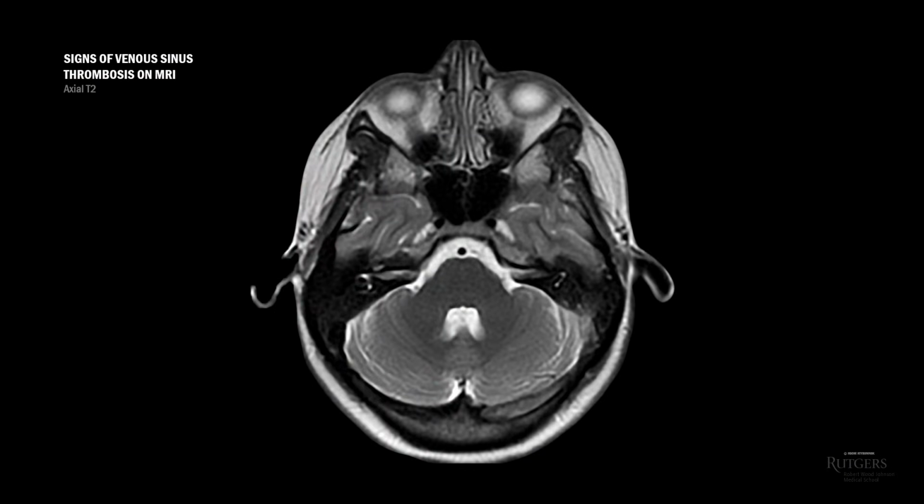Let's see how this works in practice. T2 axial cut. Normal flow void corresponding to the right transverse sinus is hypointense. Look at the left transverse sinus. It is brightened. We've lost that flow void. This patient presented over a week after symptom onset.